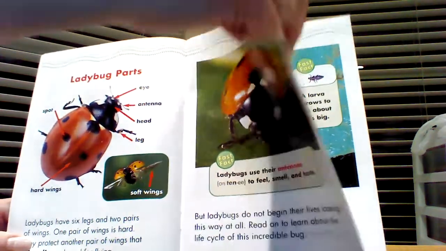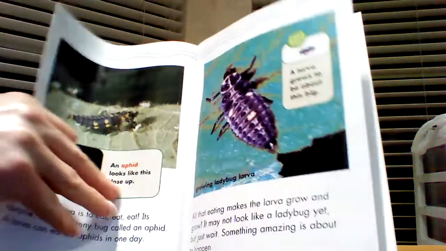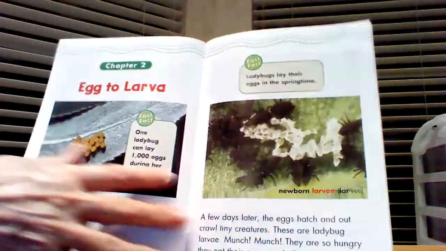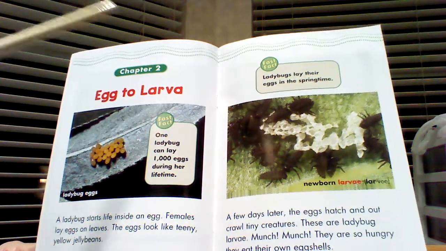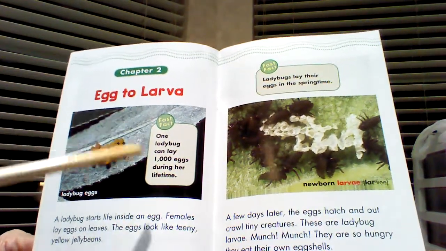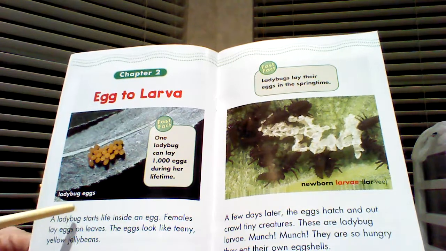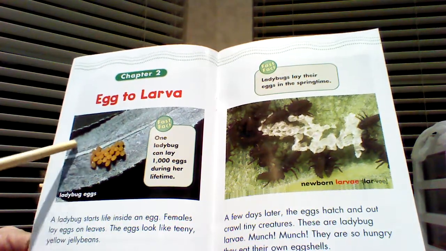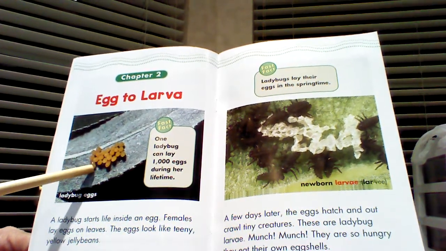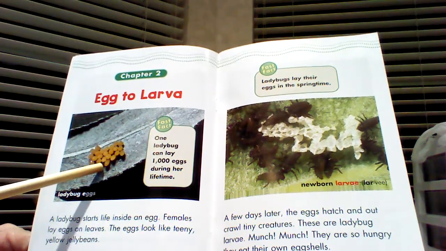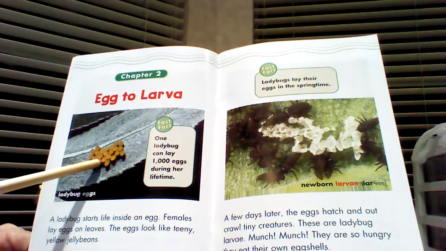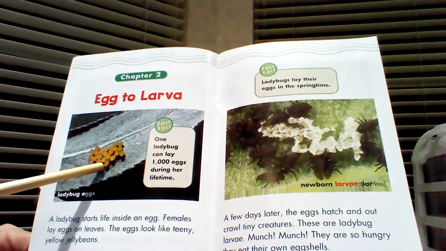I love ladybugs. They are so colorful, so nice, so tiny. And this is the next page. Chapter 2. Egg to larvae. Ladybug's eggs, look at this, are tiny eggs too, because ladybugs are tiny, small insects. They are not big. And then the eggs should be very small too.